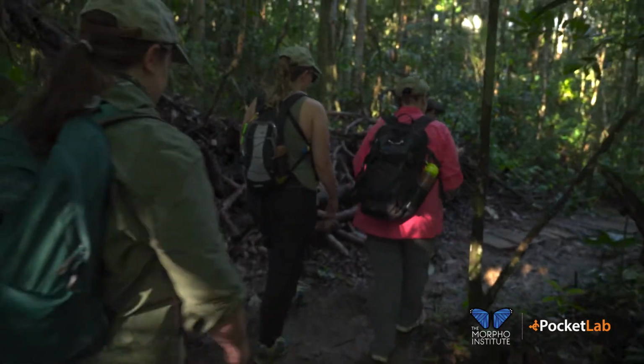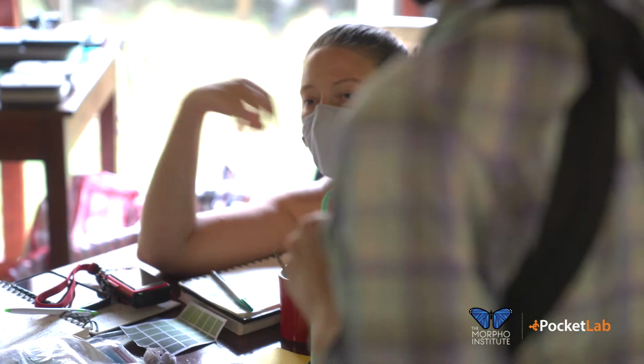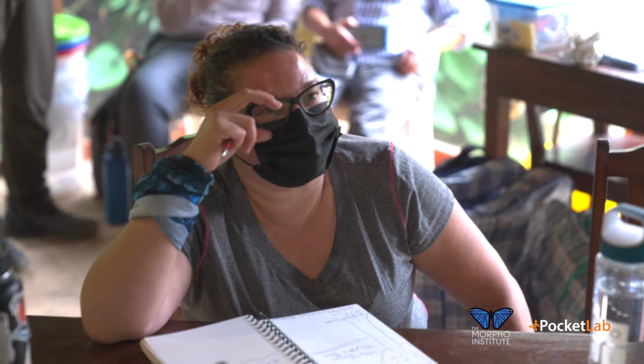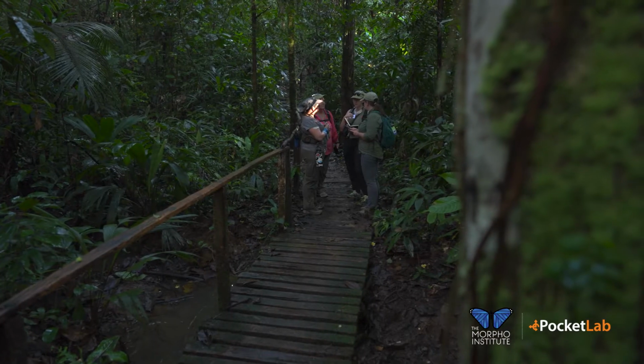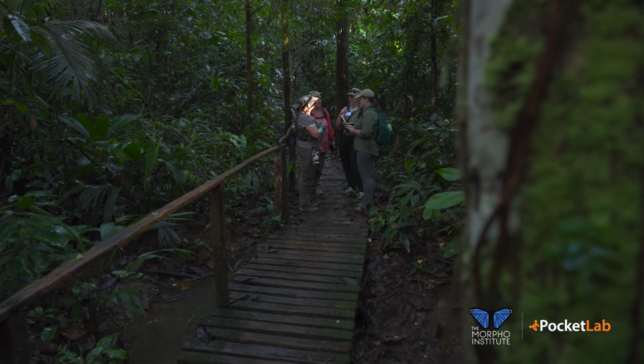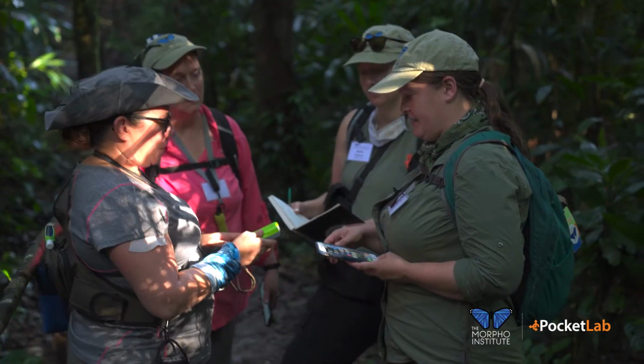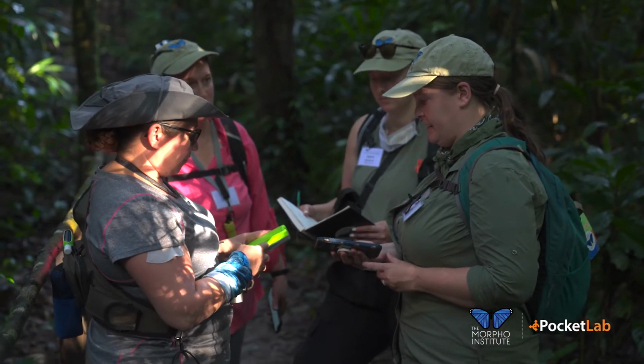So we are in the Amazon rainforest because we're teachers. We are here with the Morpho Institute with another large group of teachers using the PocketLab Air to do some exploration and research at the canopy walkway. If we want to measure the carbon dioxide and the altitude, we could probably use that PocketLab.